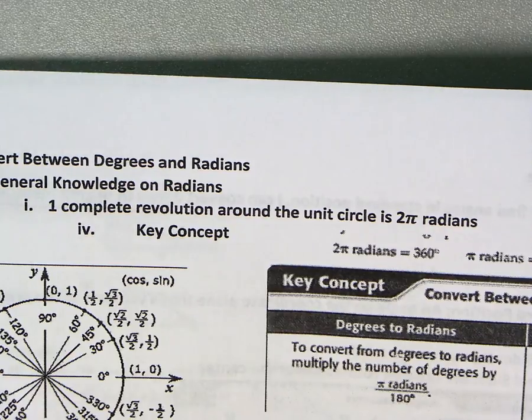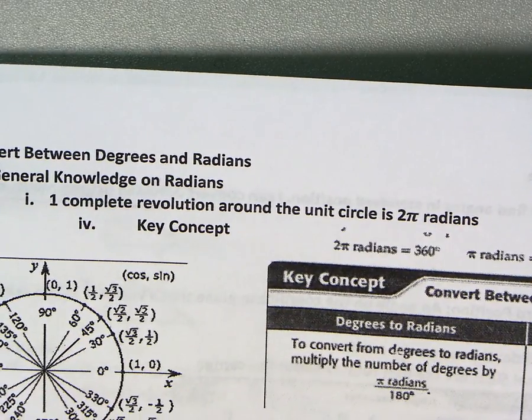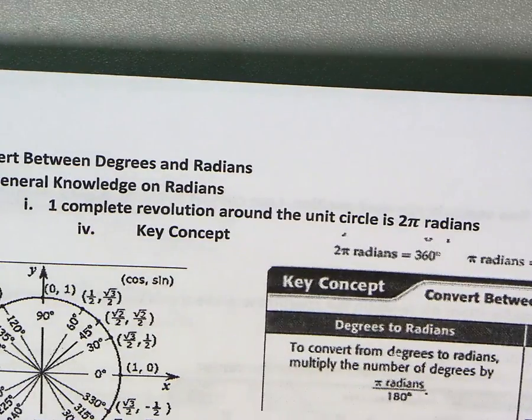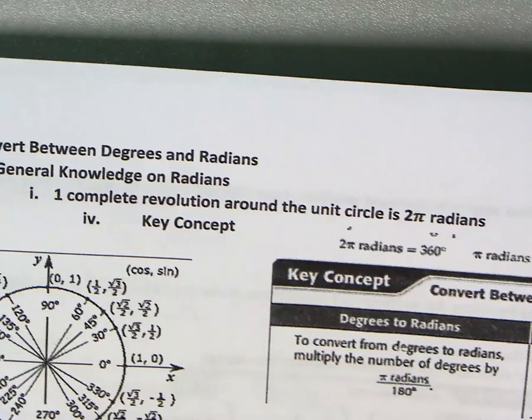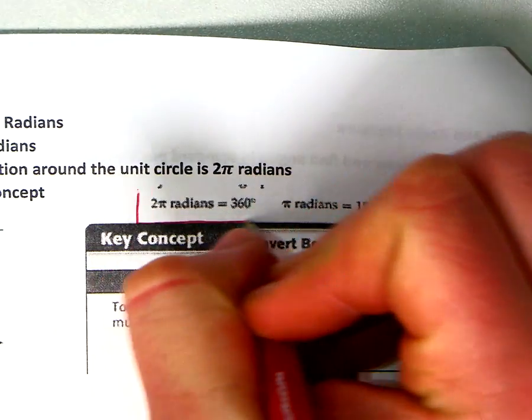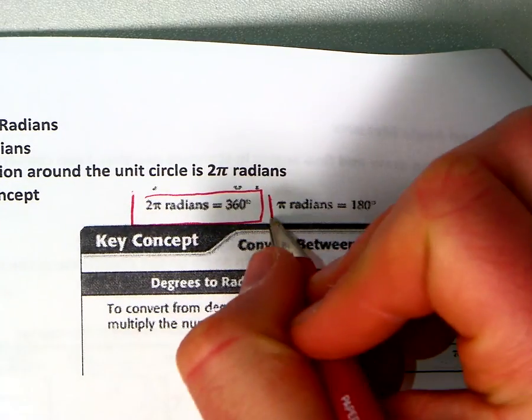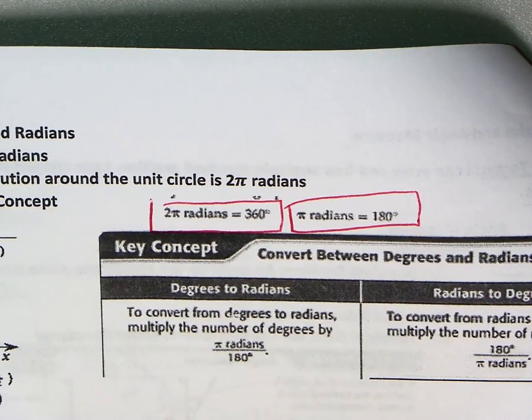So degrees and radians: basically, a complete revolution around the unit circle is 2 pi radians, right? With circles, we're always dealing with pi, and this is kind of the little dealio here. A nice little thought. So 2 pi radians is 360 degrees. 1 pi is 180 then. All right, very straightforward.